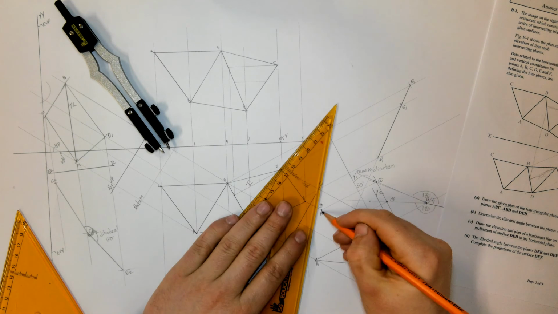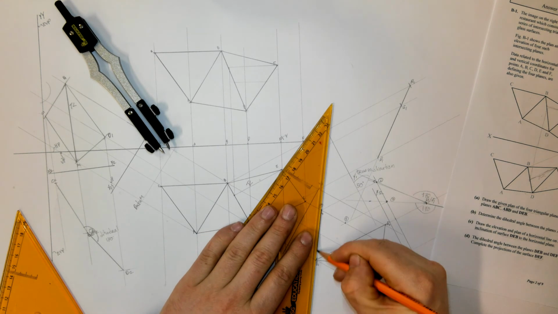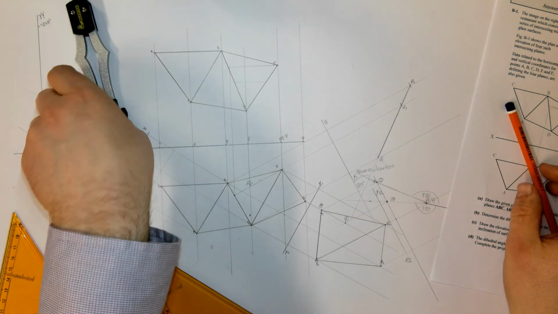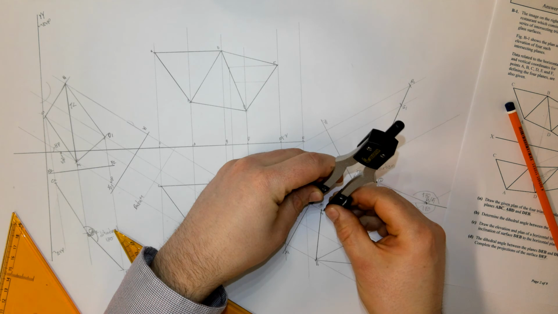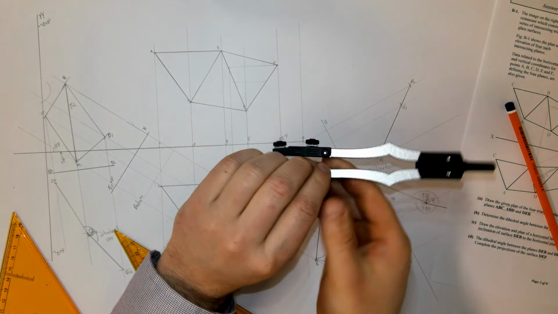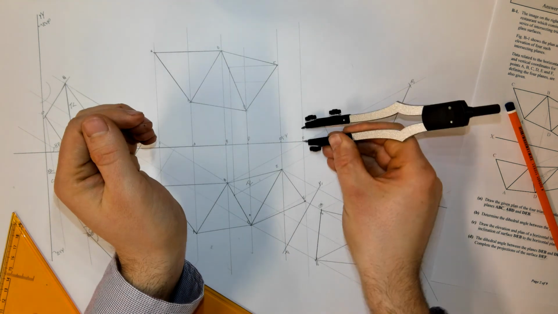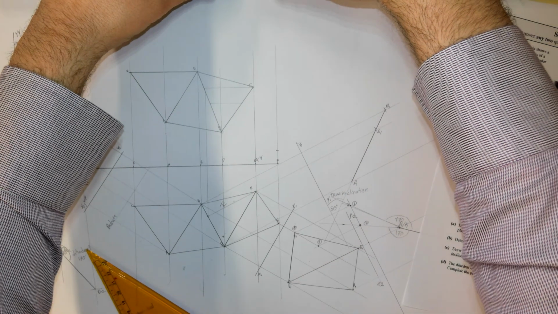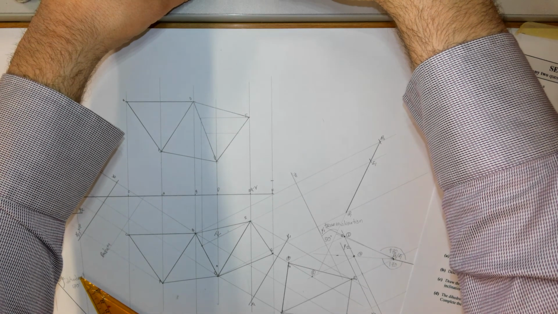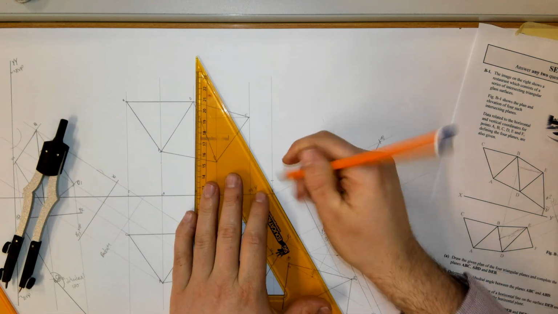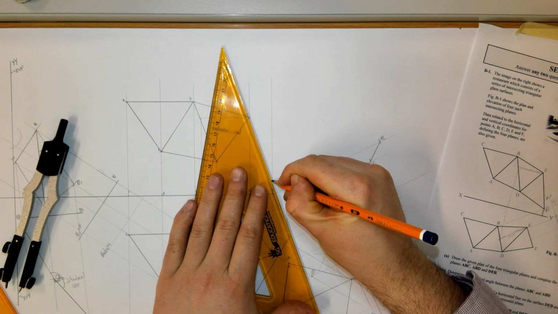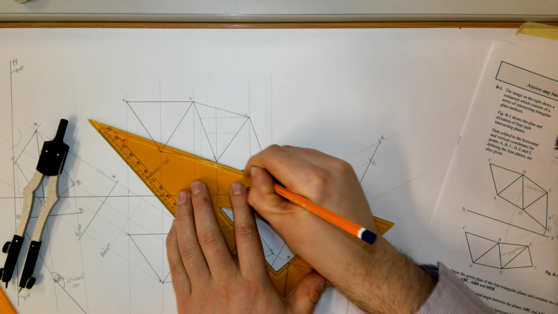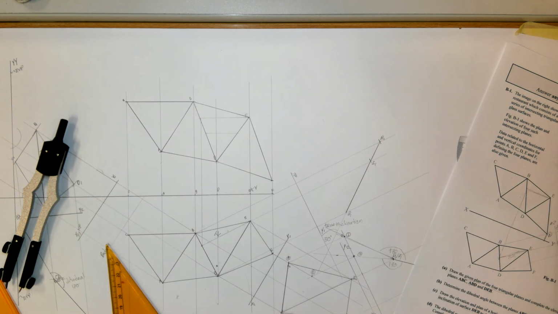You can join them together, and then you just take the height of F1 from your auxiliary elevation with your compass, lift it, find the F in plan here, and mark it there onto your xy line. Just slide my visualizer back, and then I'm going to join F to E, or F to D, and that is the question complete.